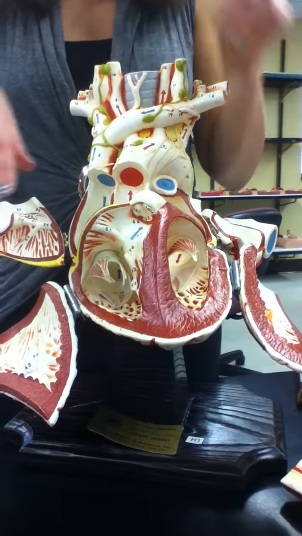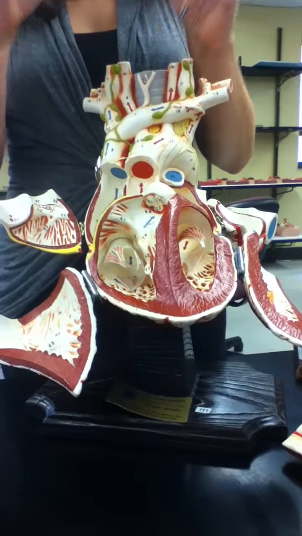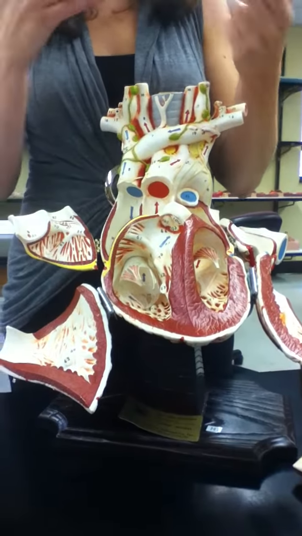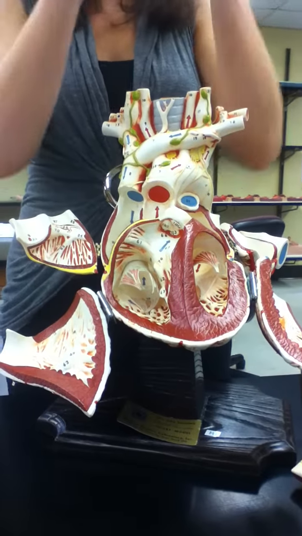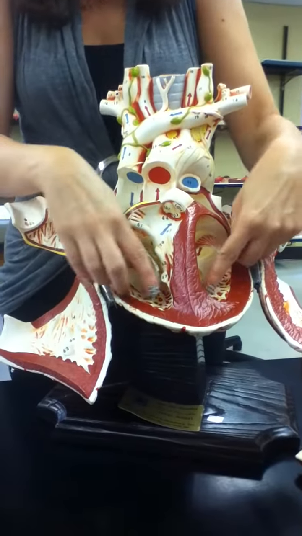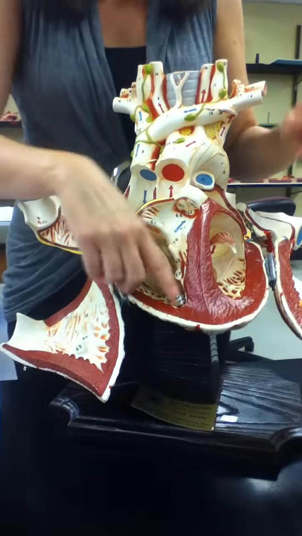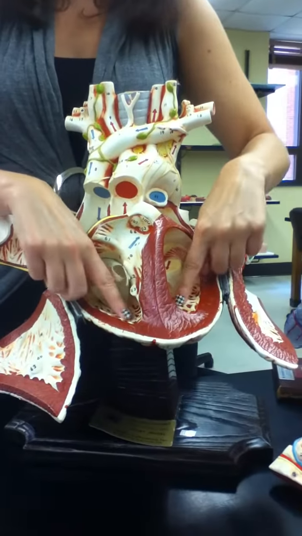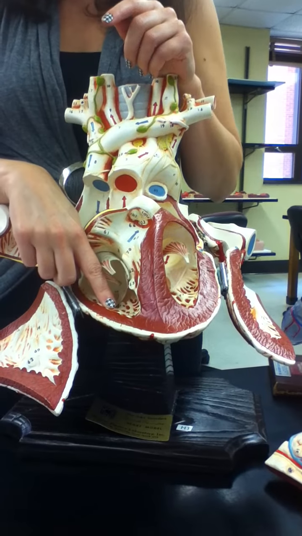Trabeculae carneae, the word in Latin literally means meat struts. Like remember the trabeculae in spongy bone, how it was like that webby network? It's just a webby network of muscles. So see how it's all webby right there? That's the trabeculae carneae.